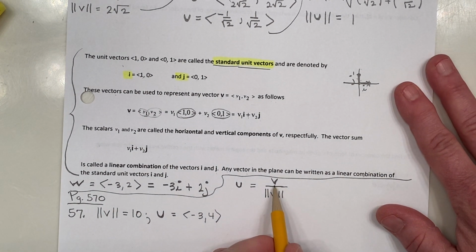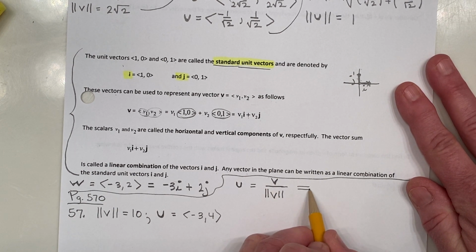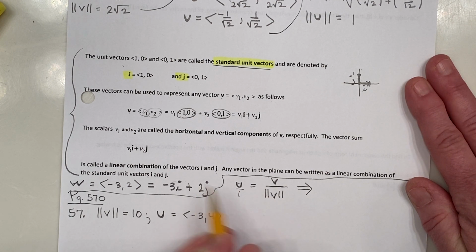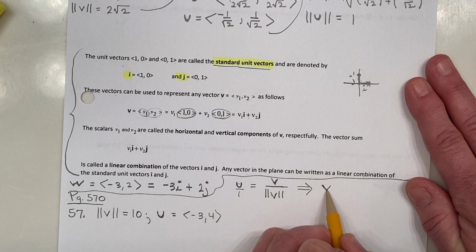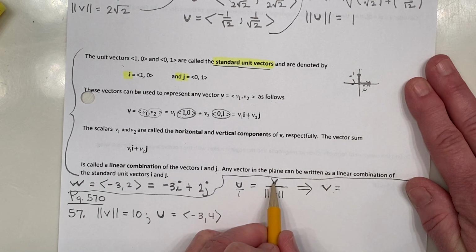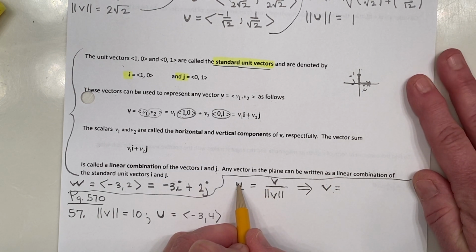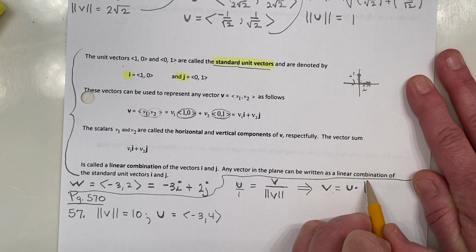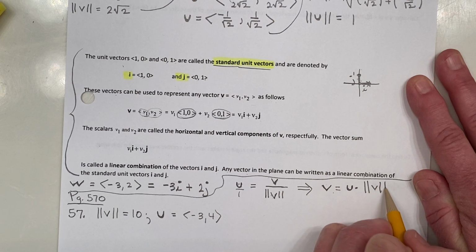All right, so what we're interested in finding is the components of vector v. So we're really interested in finding the numerator here. So I'm going to say, let's change this form. Let's actually, to get vector v by itself, multiply both sides of this equation by the magnitude of v. So I'm going to keep v over here. I'm going to say vector v's components are actually equal to the unit vector u, if I could find it, multiplied by the magnitude of vector v.